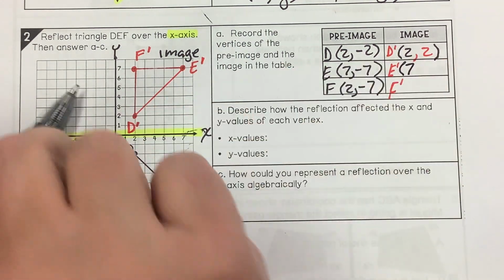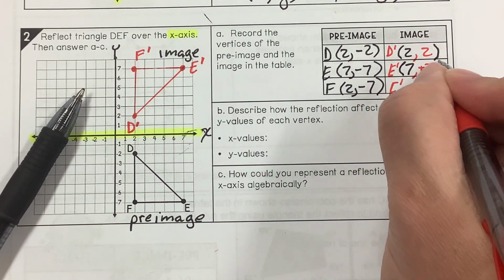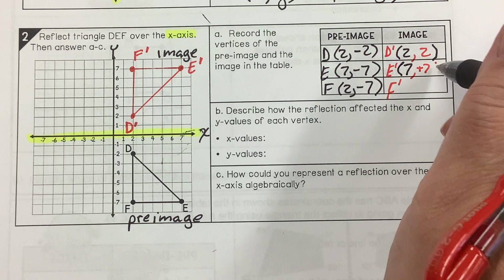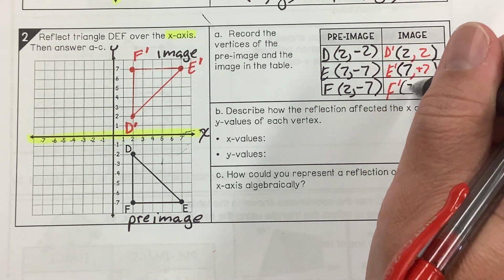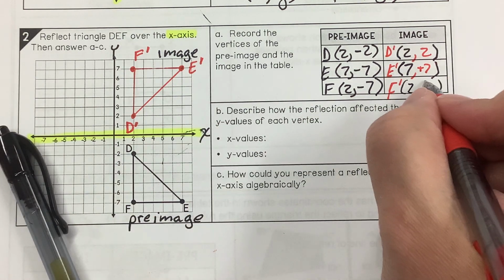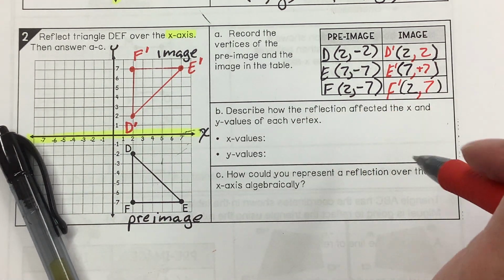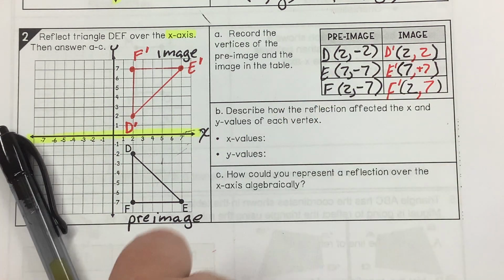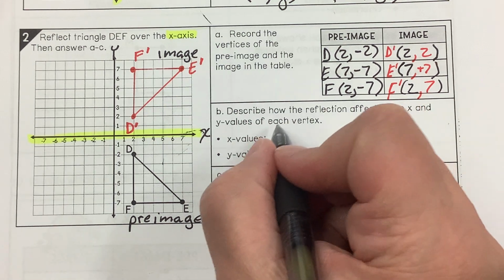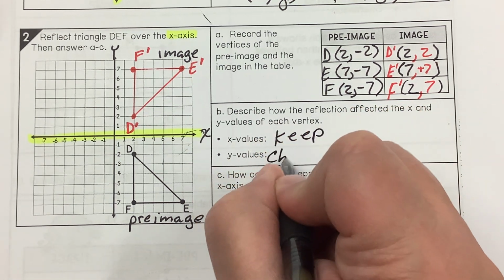So I'm just going to use that rule. 7 stayed, but -7 became +7. Ooh. Well, I probably should get rid of that. There we go. 2 stays the same. -7 becomes +7. So my signs change for the y values. What happened to the x values? Nothing. They stayed the same. I keep my x value, and I'm going to change the sign of the y.